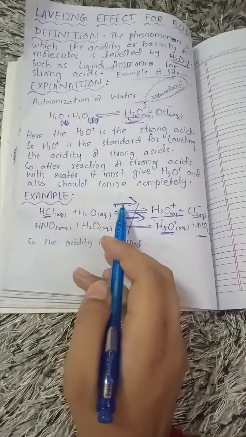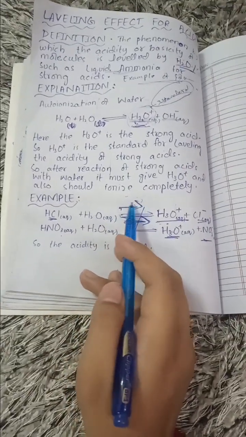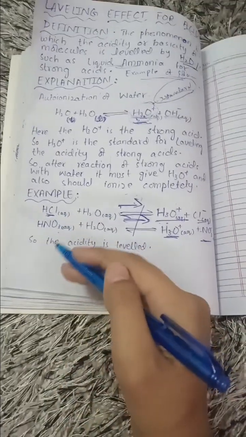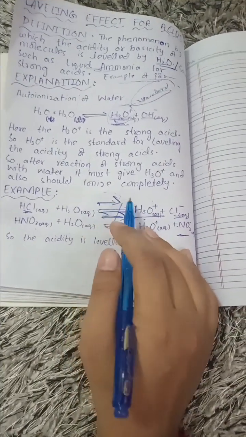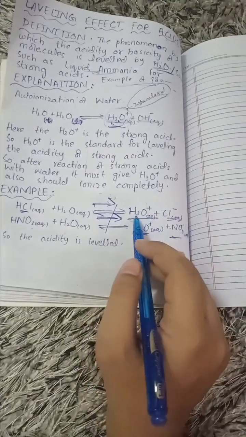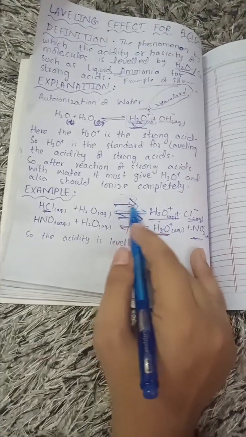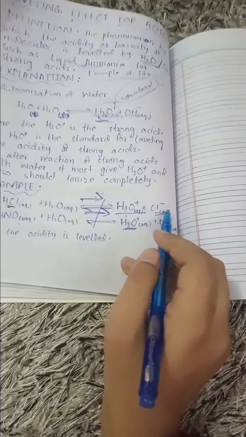So here's the example, HCl plus H2O will give us, it's one arrow, because this is one of the conditions, that it should not be in an equilibrium state. It should be a one-sided arrow. Okay, and it will give, it's my mistake, so it will be a one-sided arrow, H3O plus and chlorine minus.